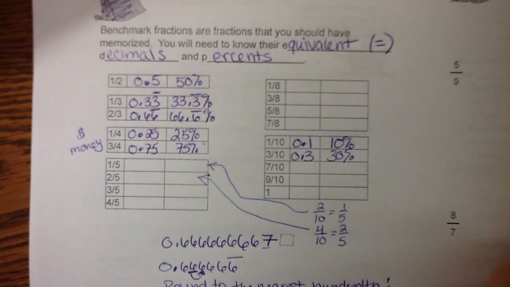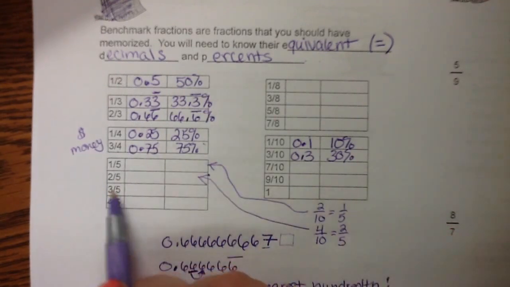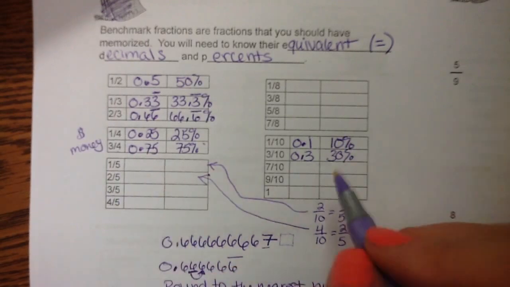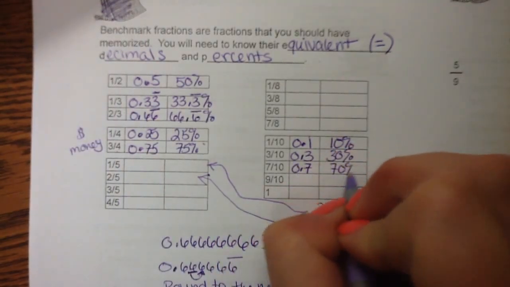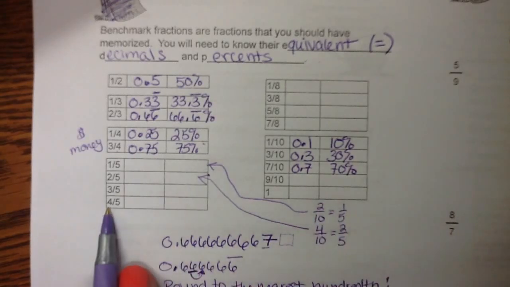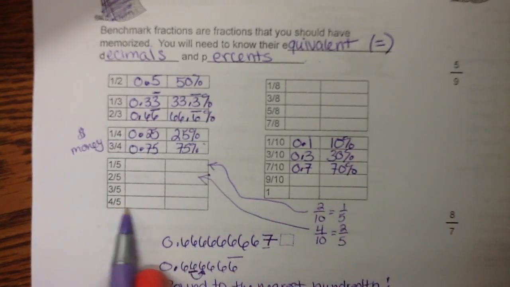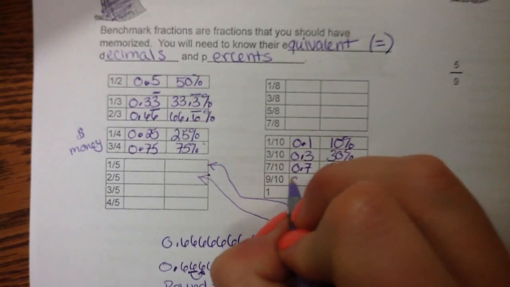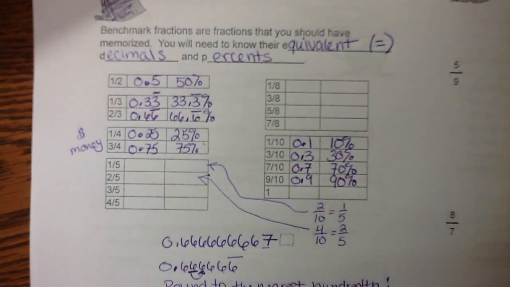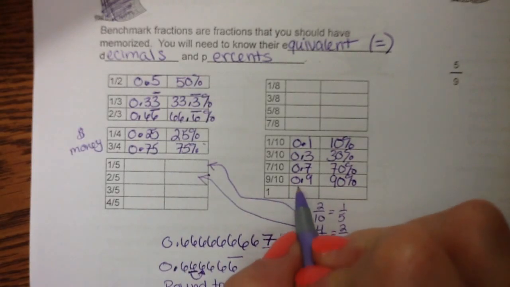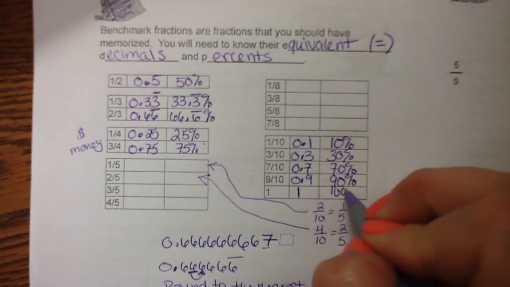Same thing, 5/10 simplifies to 1/2. 6/10 simplifies to 3/5. 7/10 is 0.7, or 70%. 8/10 is going to simplify to 4/5. 9/10 is 0.9, or 90%. And 1 whole is just 1, and that's 100%.